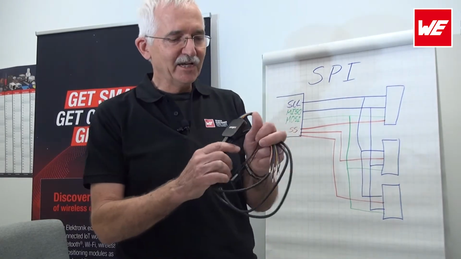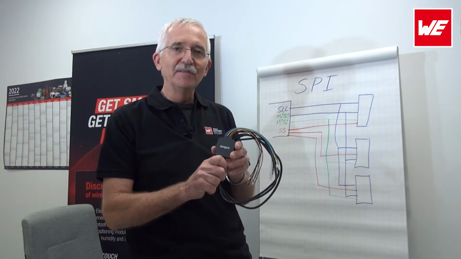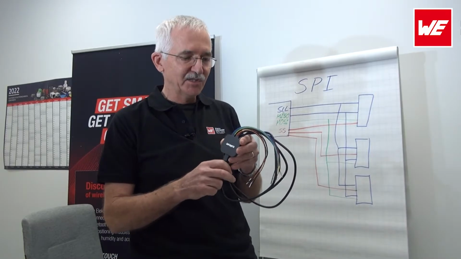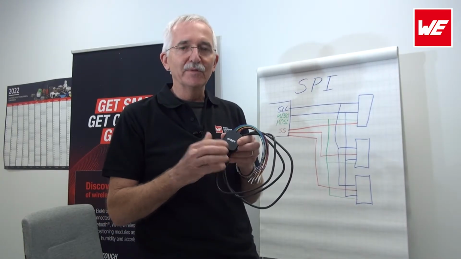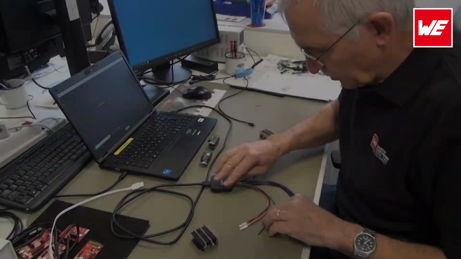Okay, let's actually connect our logic analyzer and see what is happening on these UART and I2C lines on our Feather Wing with the radio module and all of the sensors.